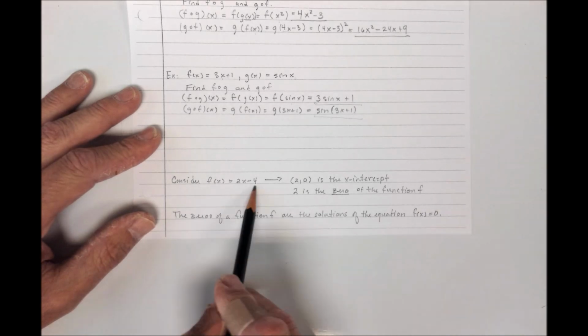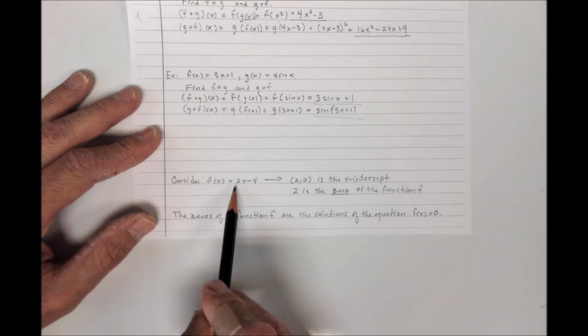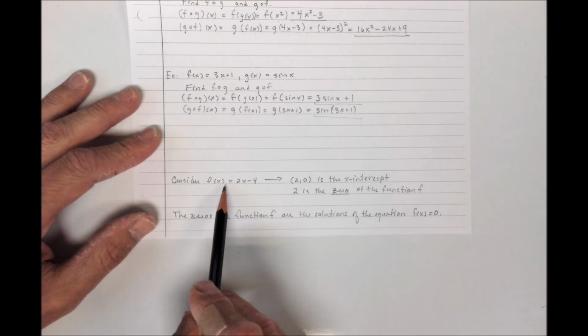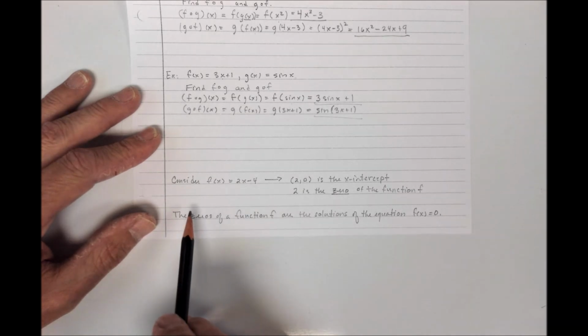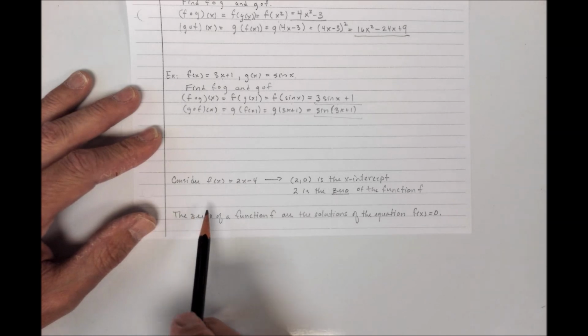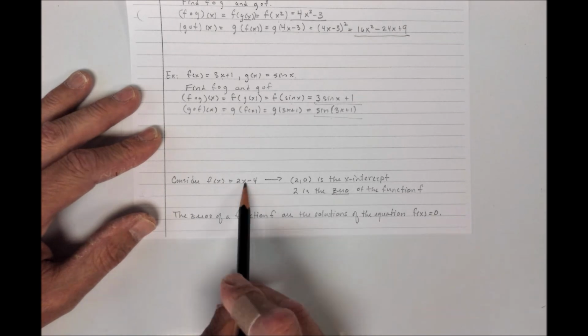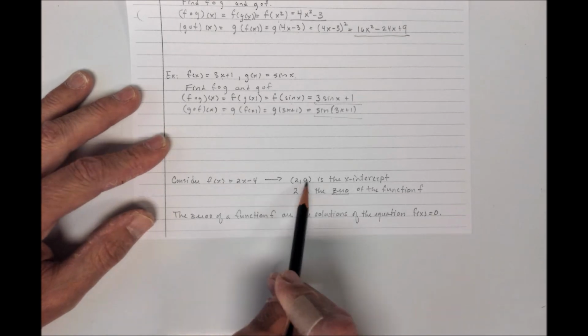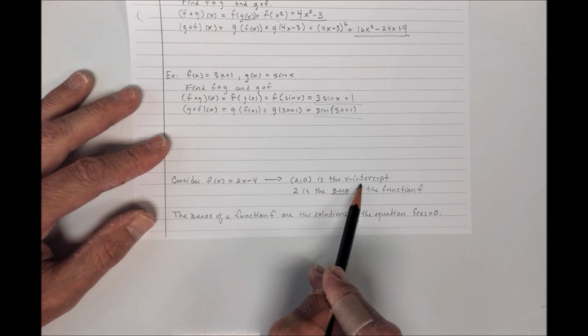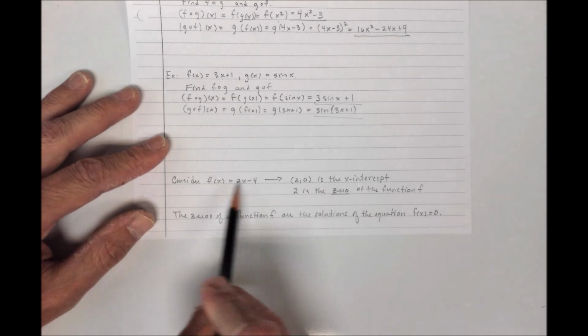This is a linear function, degree 1. We know that when you have a linear function, the graph is a line, and unless it's a vertical line, which this one is not, because I can write it in slope-intercept form, it's going to have an x-intercept and a y-intercept. I guess it could be horizontal and wouldn't have an x-intercept. But in this case, the x-intercept is the ordered pair (2, 0), because when we find the x-intercept, we plug 0 in for y and we solve for x.